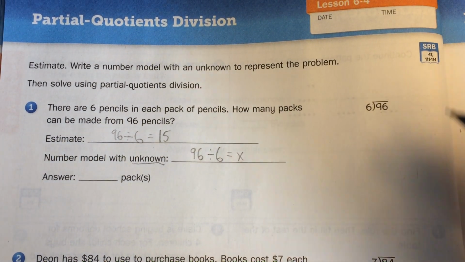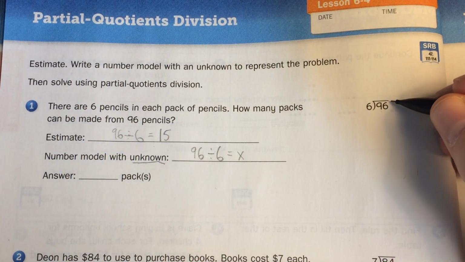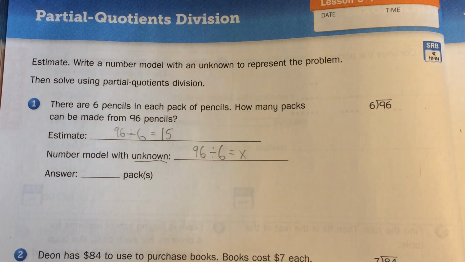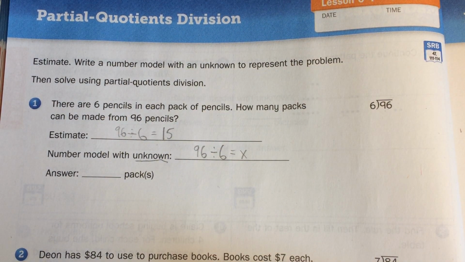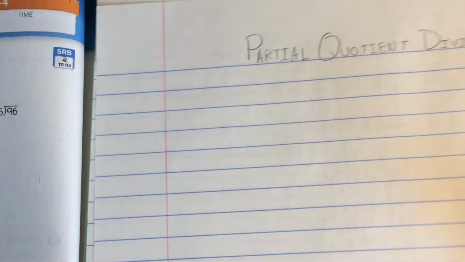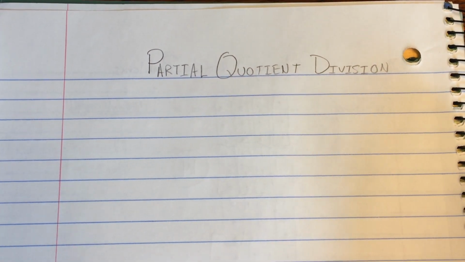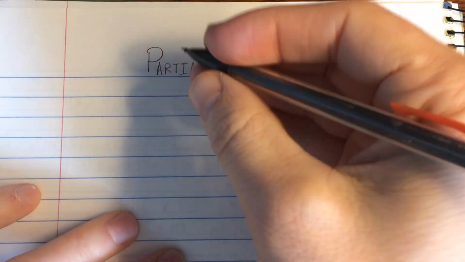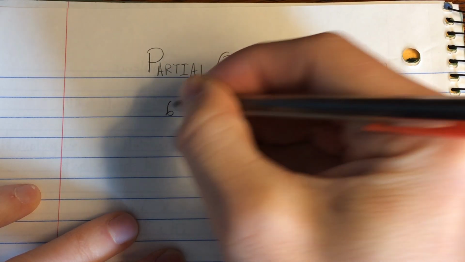Now, you do have some room on this page. And if you write small and you're using a pencil, it's possible to do the partial quotients in the actual book. However, I like having a lot of space to work with, so I'm going to go with my handy-dandy notebook. So I'm going to rewrite our problem. I want you to follow along. It might be useful for you to write this down as well. Here's what we're going to be doing.